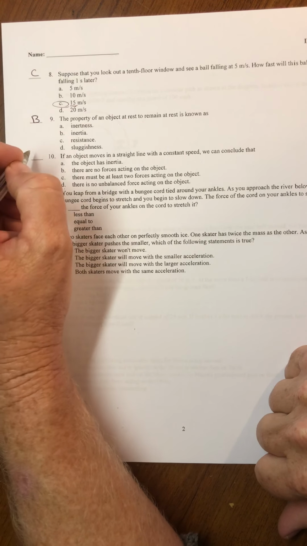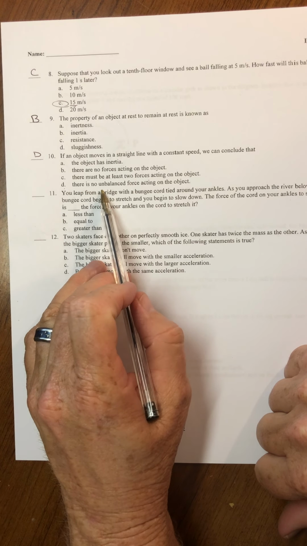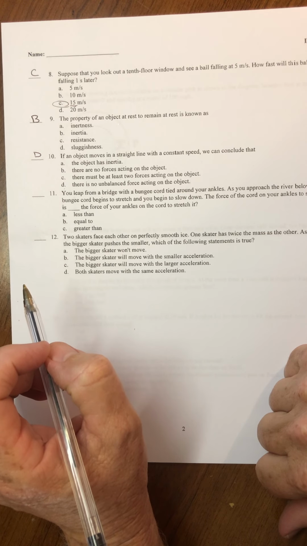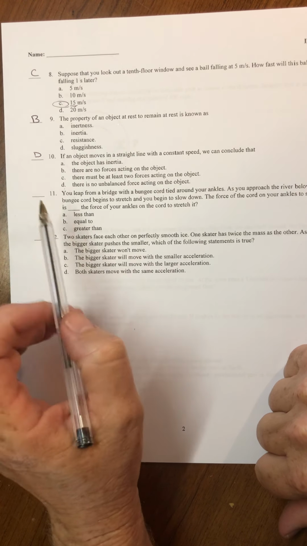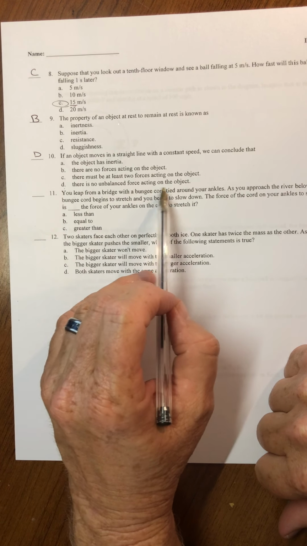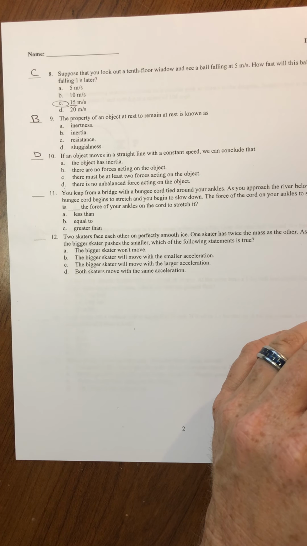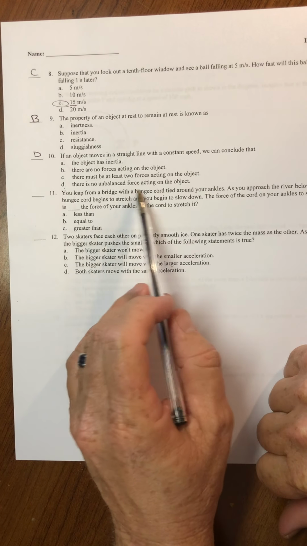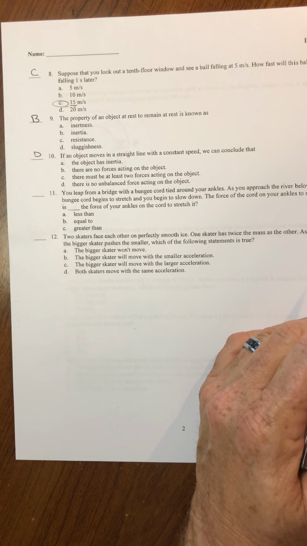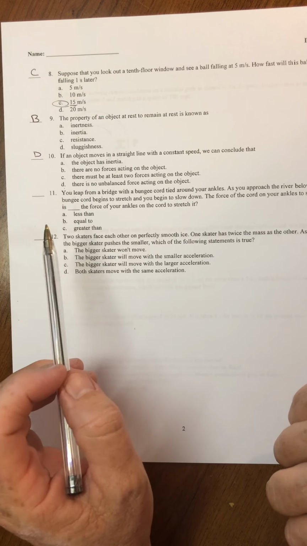And so we're finally left with really just D. There is no unbalanced force. That sounds funny. There is no unbalanced force acting on the object. Oh, yeah, there is no unbalanced force. So the forces are all balanced. Right, D. Okay, so that just reads a little funny there. At least it did to me first. All right, moving on here.